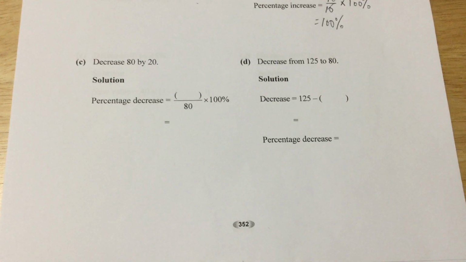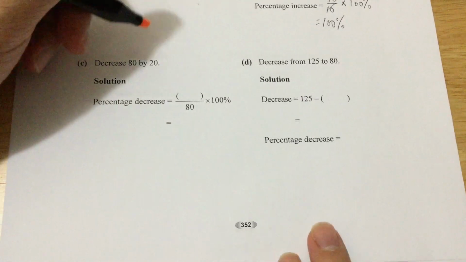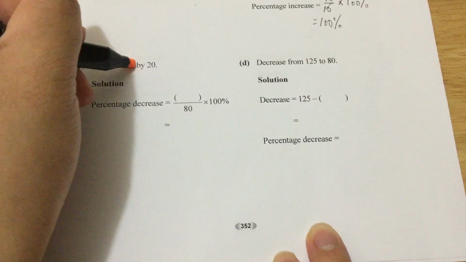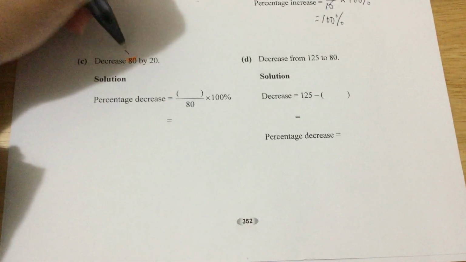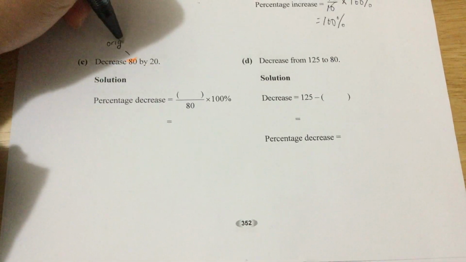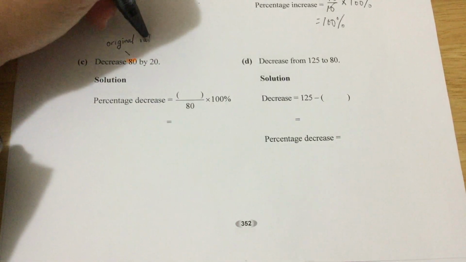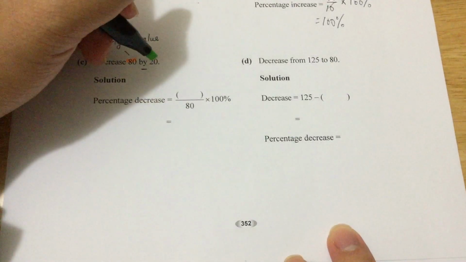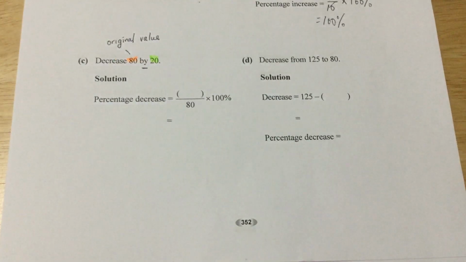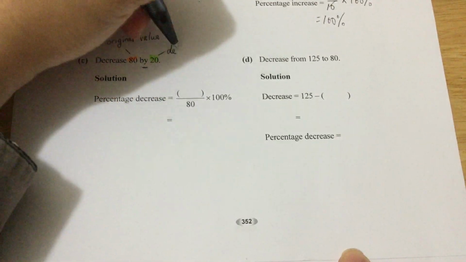For the first one, you must know that you are going to write decrease 80 by 20. So for 80, this one is the original value. You must know this. Original value. By, and then you have 20. This 20 is not the new value. The 20 for this one is the decrease.